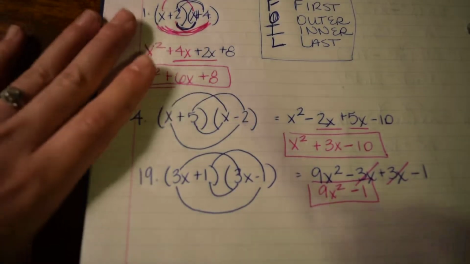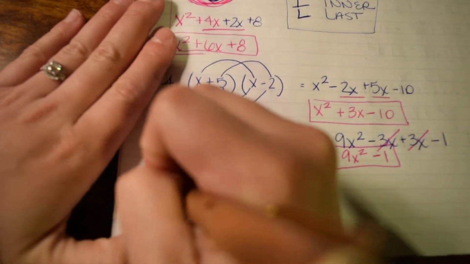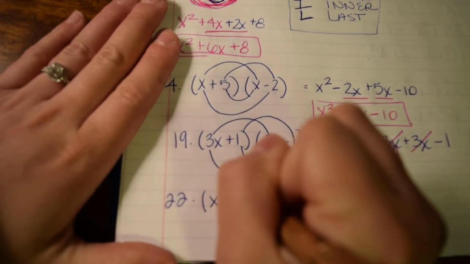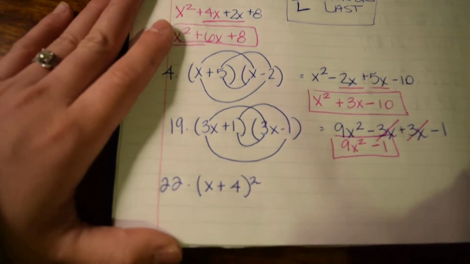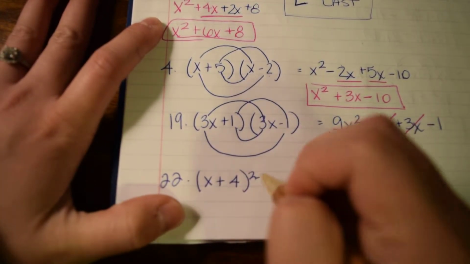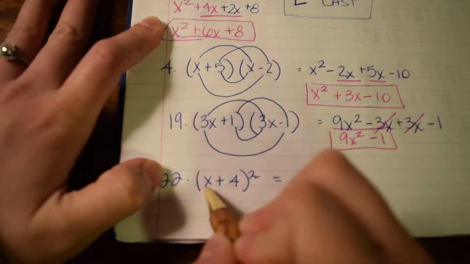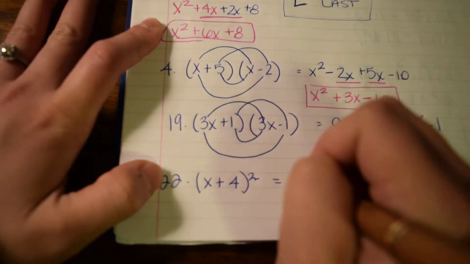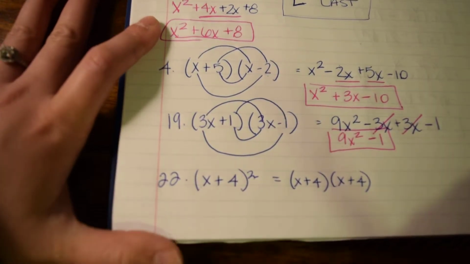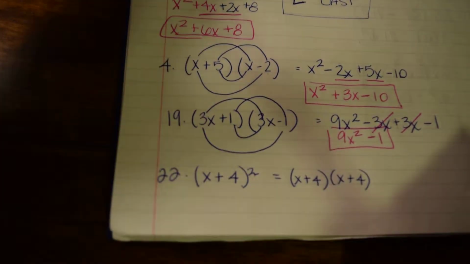Let's look at number 22, because it's a little bit different, but I bet you can guess what they did. Well, they said x plus 4 squared. And we know that anything squared is whatever it is times itself, you guessed it, twice. So we've just expanded the notation.